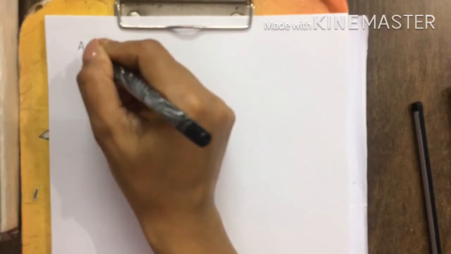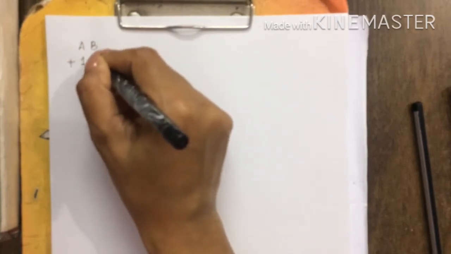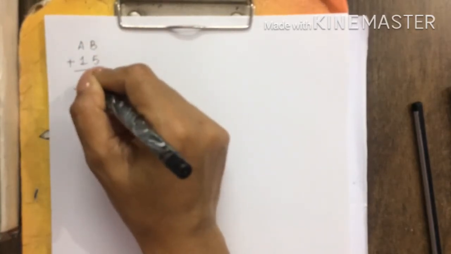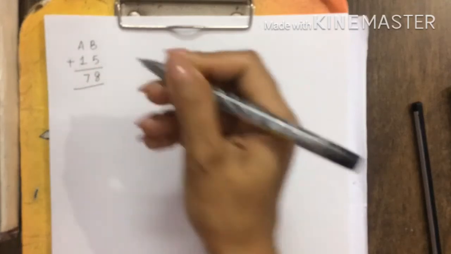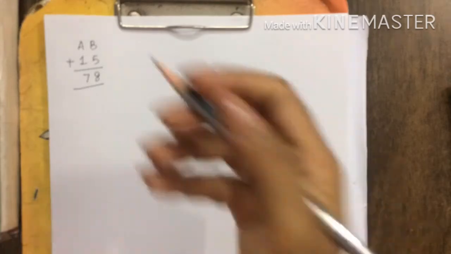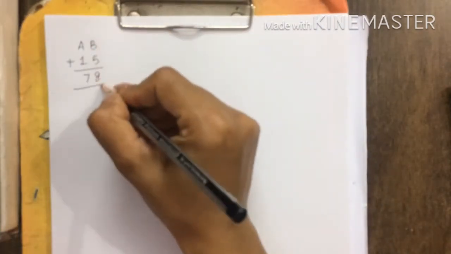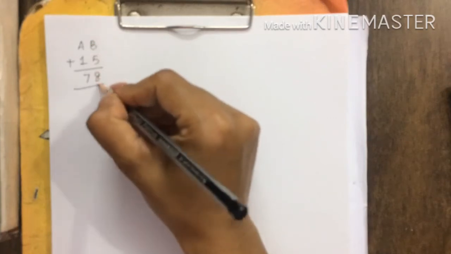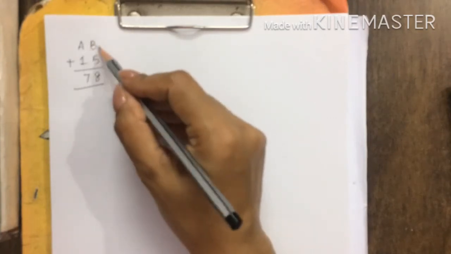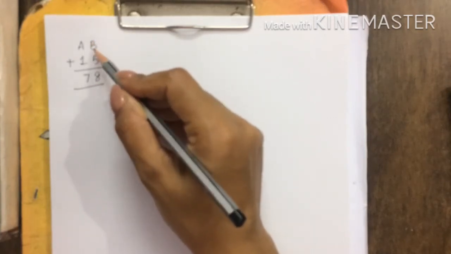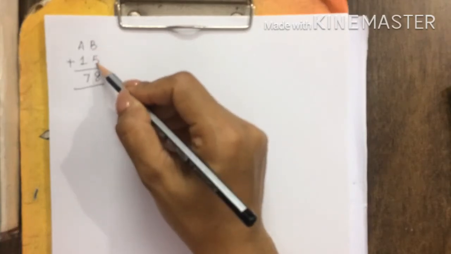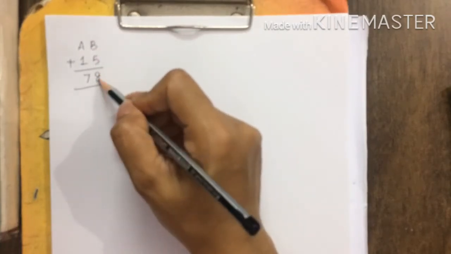Consider the problem A B plus 15, the total is 78. If you want, you can try both digits at the same time. First of all, work with the ones column. So focus on only this part. What digit should be placed here for B so that when it is added to 5, the sum is 8.